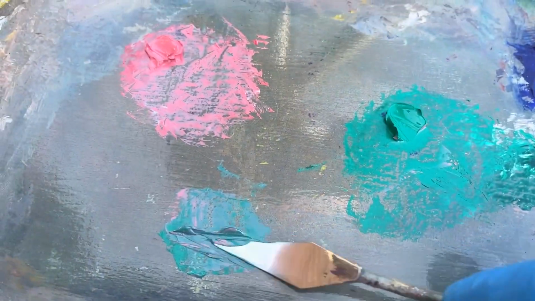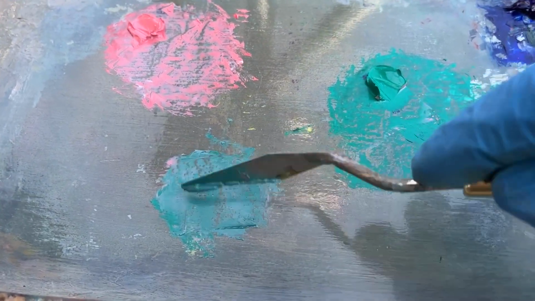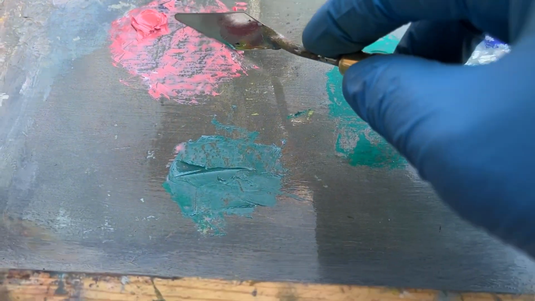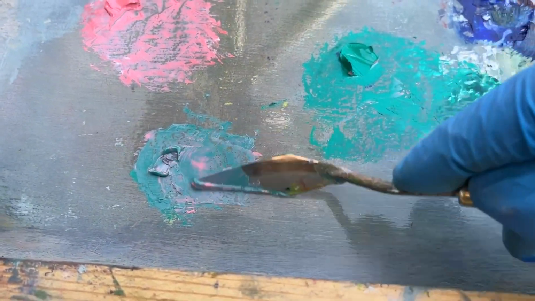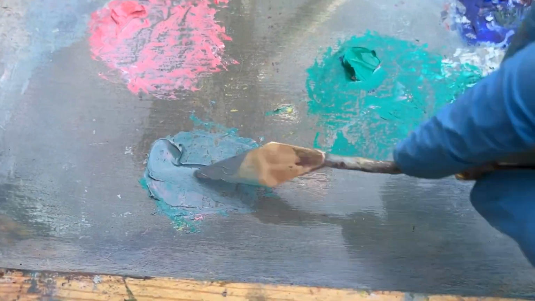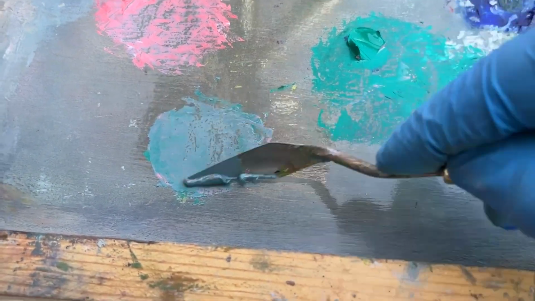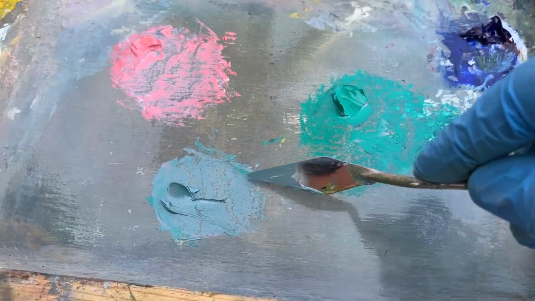So you can see this has a pretty gray hue, pretty achromatic hue. It's still a little cool. So if I grab more of my cad red, it'll get a bit warmer and start to neutralize. So this is kind of where I'll be, the range or gamut that I'll work within for this first painting.